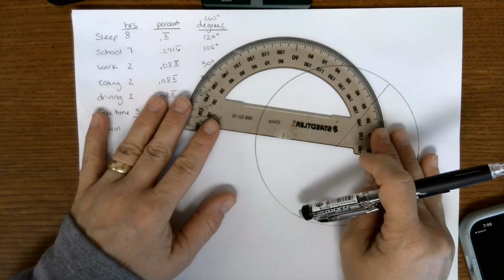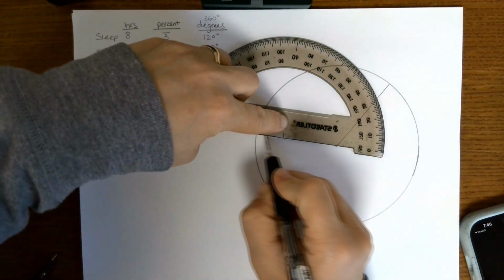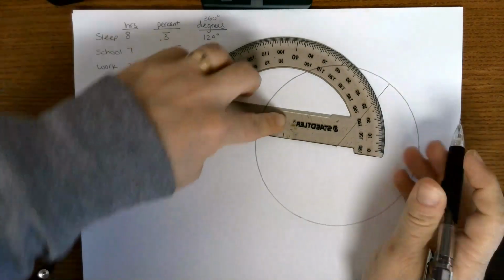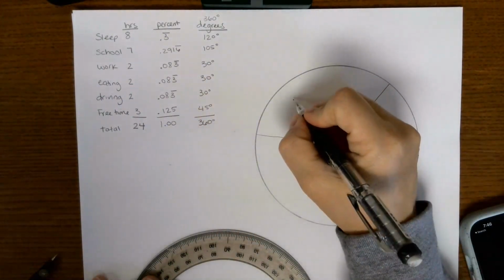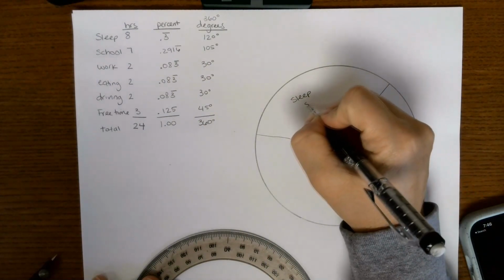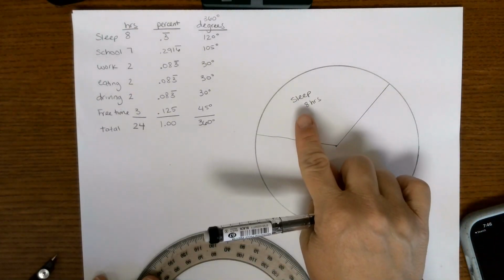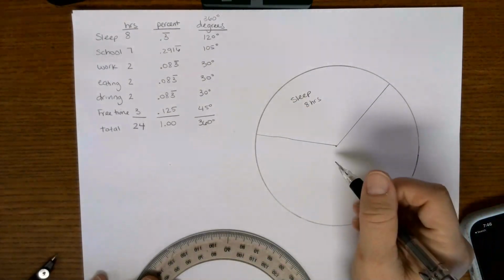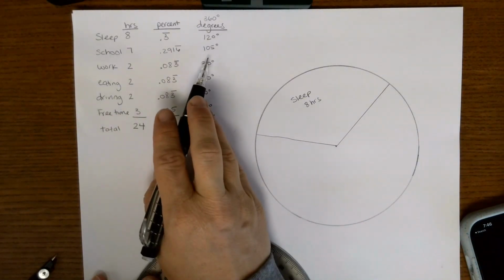I'm going to go on ahead and I'm going to draw my line from my circle all the way to my middle. And when I do, that is 120 degrees. So I'm going to go on ahead and label this. I'm going to say this is sleep, and I'm going to say this is 8 hours. So that way I know exactly what this is for. The next thing I can put on here is my schoolwork, and that's 105 degrees.